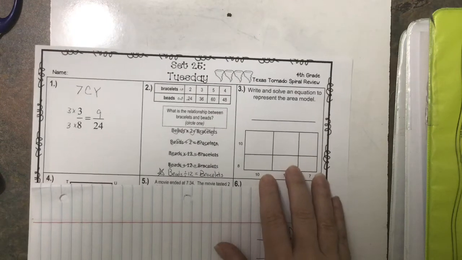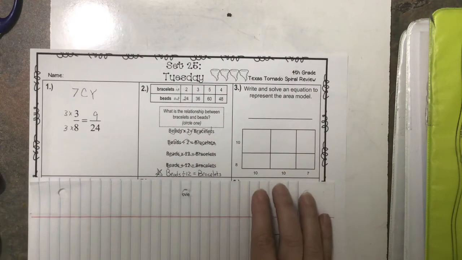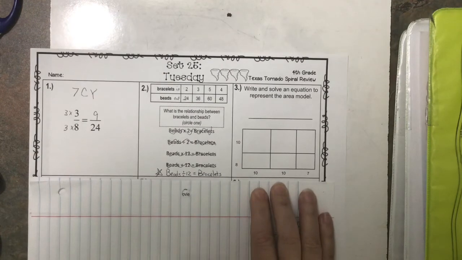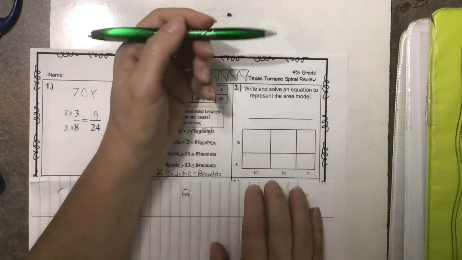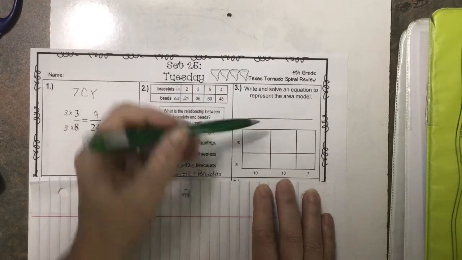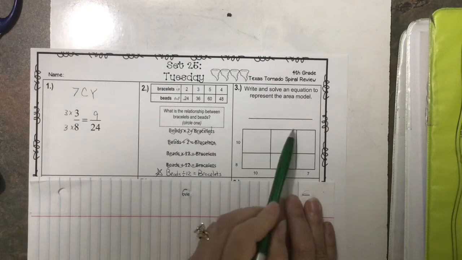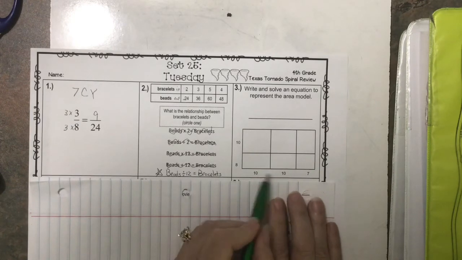Write and solve an equation to represent the area model. Oh my goodness, we did area models, didn't we? We did a lot of area models. Okay, so we're going to look at these side numbers and the numbers on the bottom. They put the numbers on the bottom this time instead of putting them on the top. You can do that too, but it doesn't really matter.